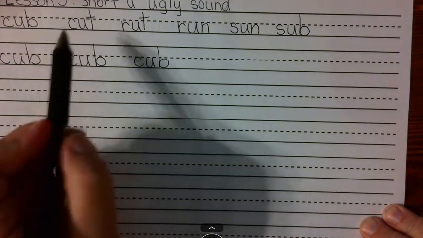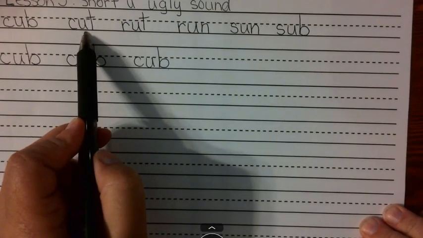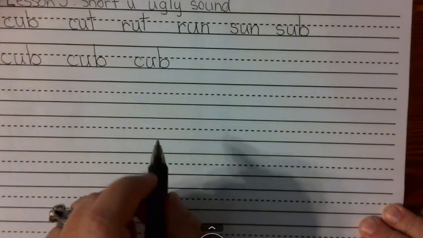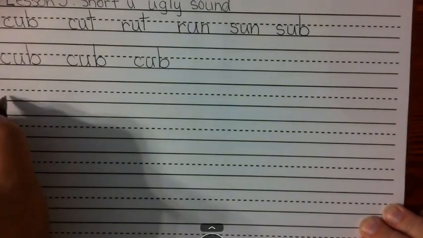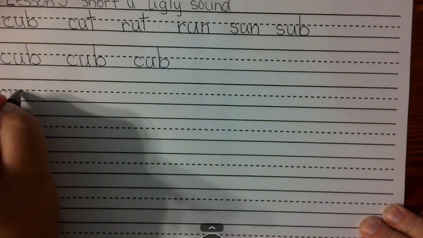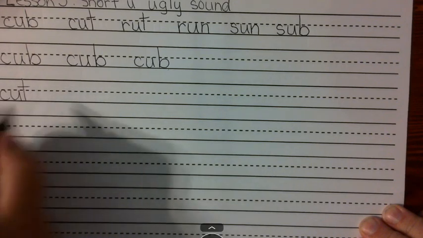Now for our next word, remember we're going to keep our robber letter. Still going to have our short U ugly sound, and this time we're going to end it with a tickly T. So let's go down to the next line and work on this word. C steals the K sound. Short U ugly sound. Tickly T.